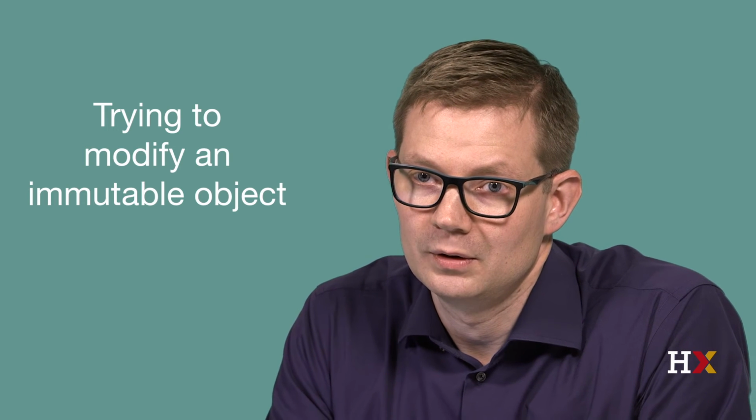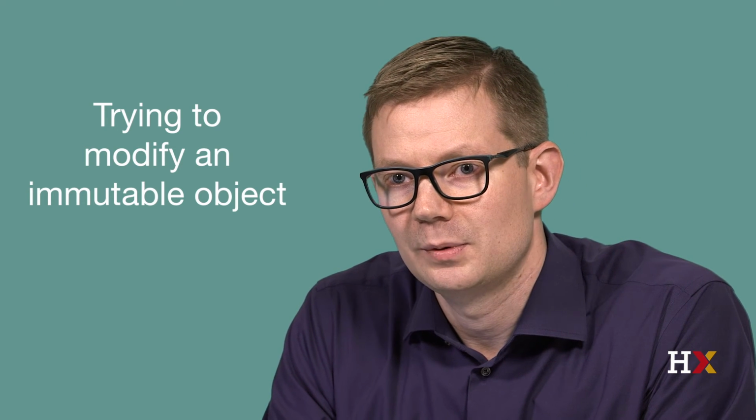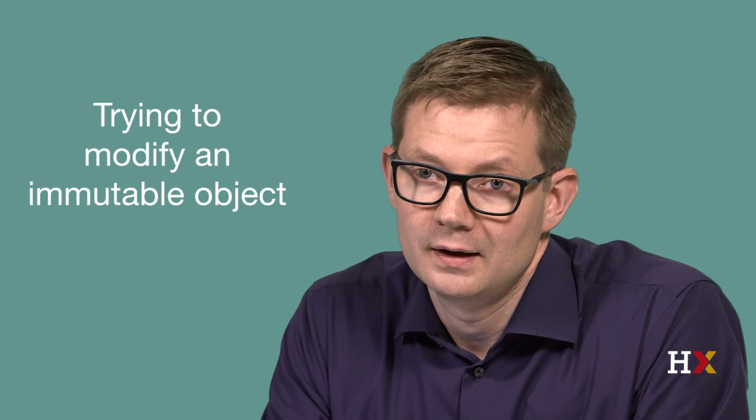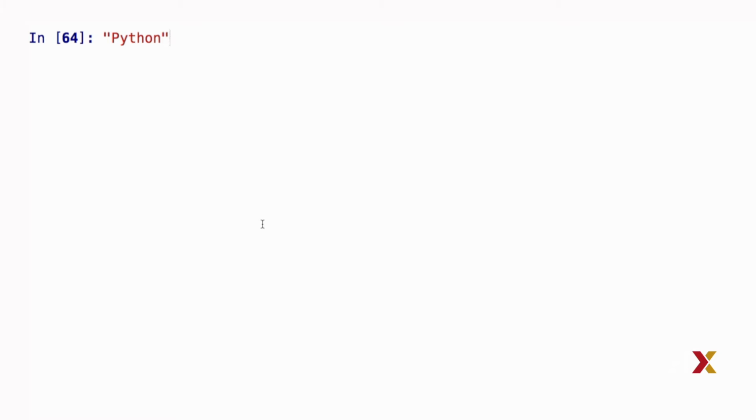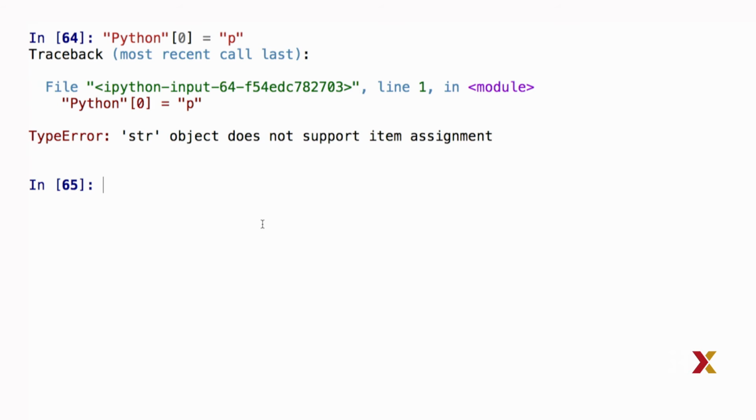Another common error is trying to modify immutable objects. Remember, immutable objects cannot be modified after they've been created. In this case, we have a string called Python. What I cannot do is try to modify the content of the 0th element. Python is telling me string object does not support item assignment. The fundamental problem here is strings are immutable objects. Therefore, their content cannot be modified.